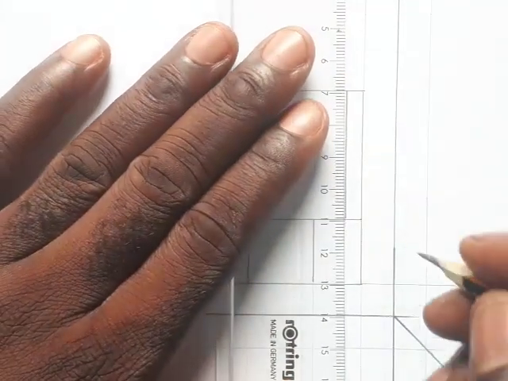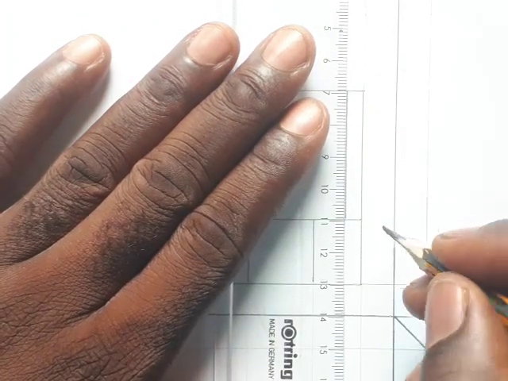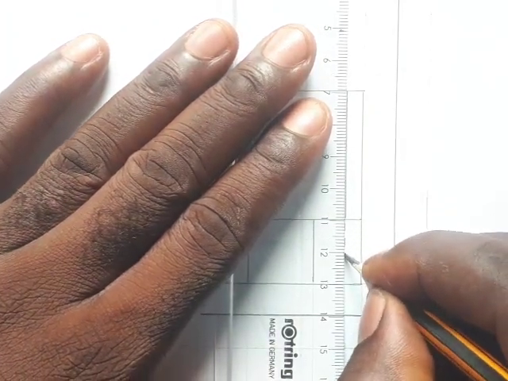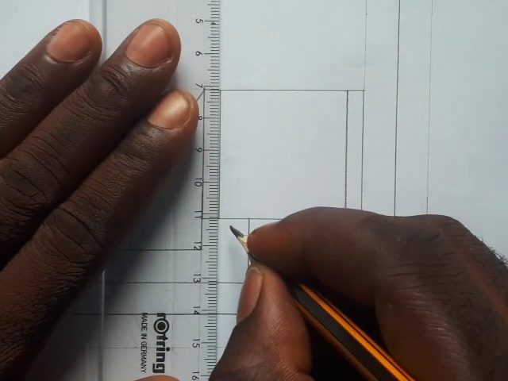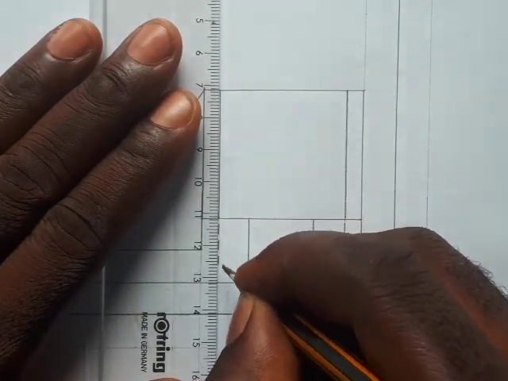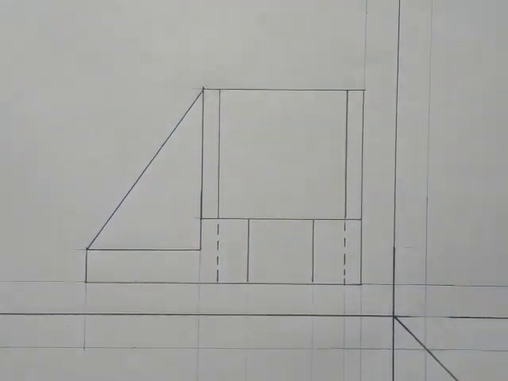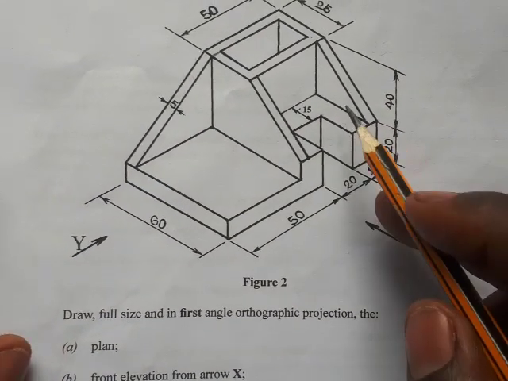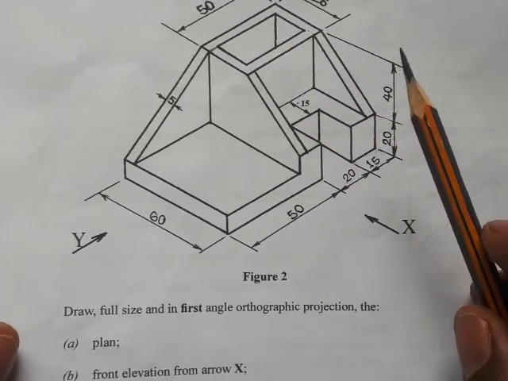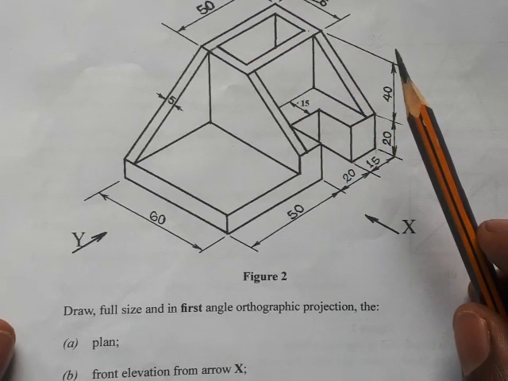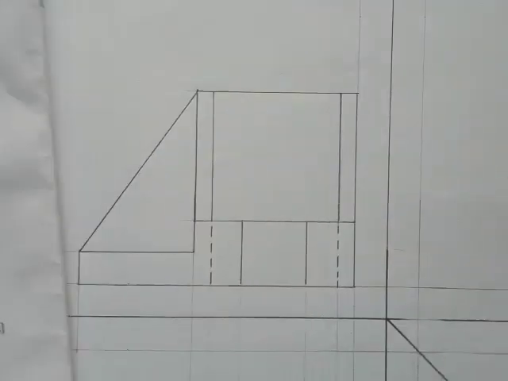Okay, so I'm going to draw them as a broken line, and this is also a broken line. So let me see if we have more hidden details here. I do not think there is any more hidden detail. Okay, so that's it. We're done with the front elevation. Now let's move over to the plan.